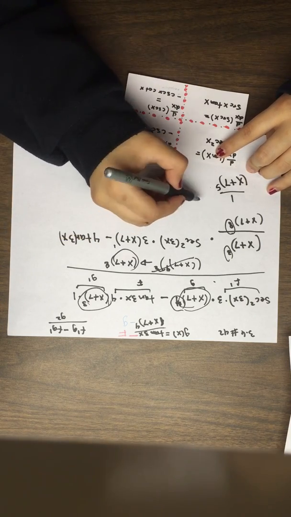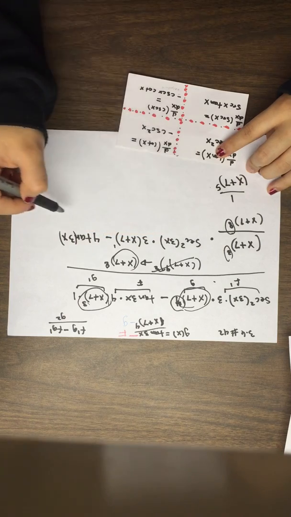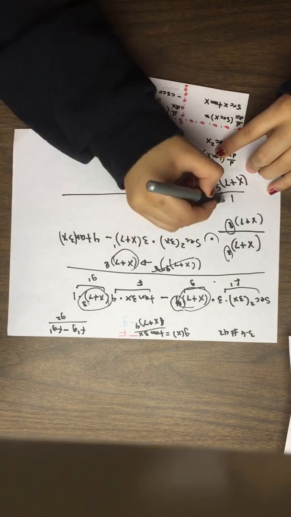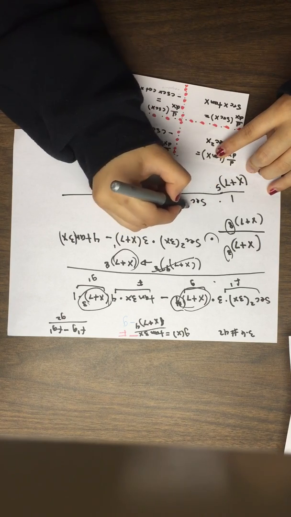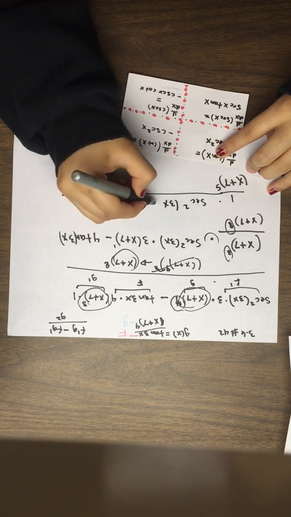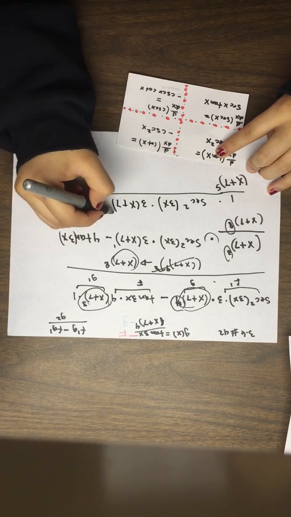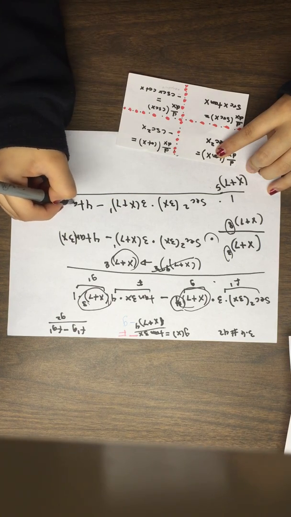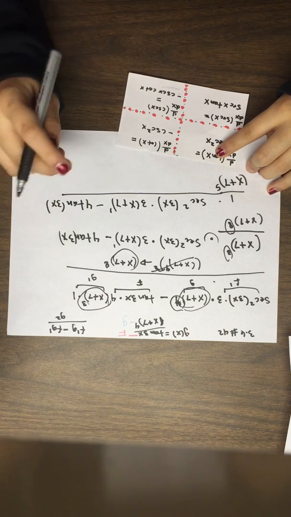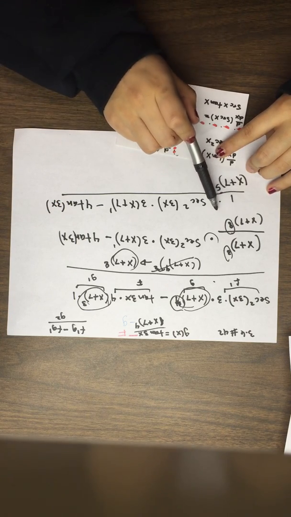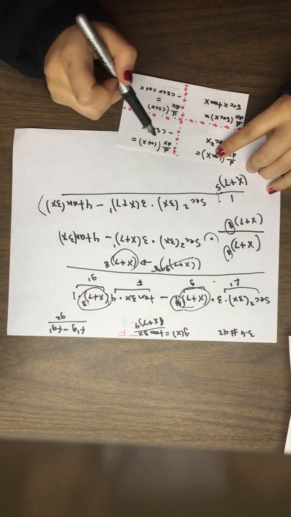Then you can just multiply whatever is on top, because it's multiplying. So just put it secant squared 3x times 3 times x plus 7, minus 4 tangent 3x. Then you can multiply that 1 to everything, but it stays the same.